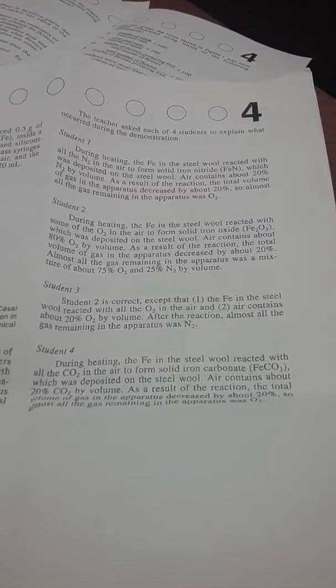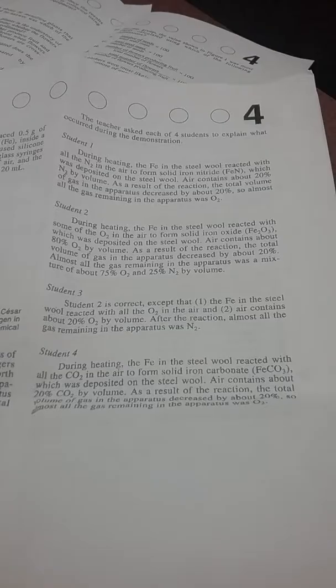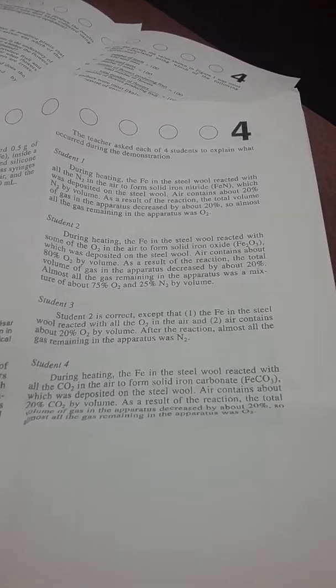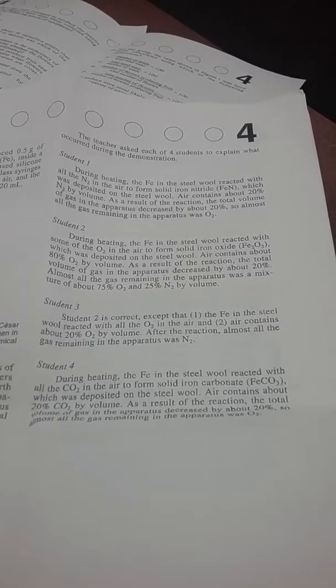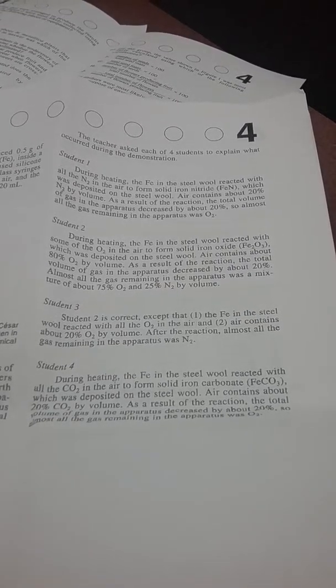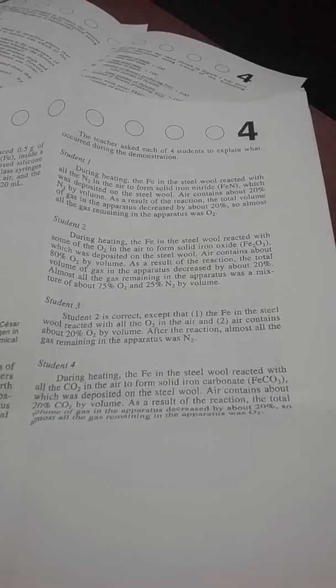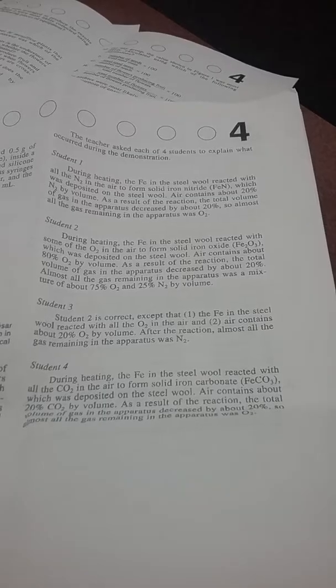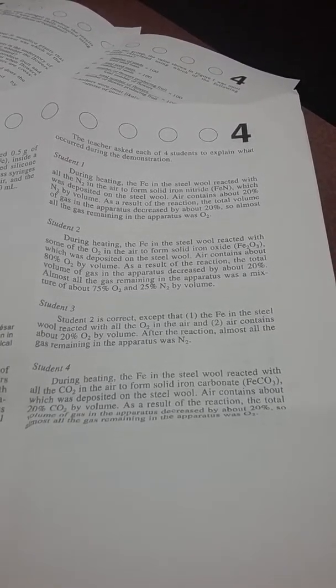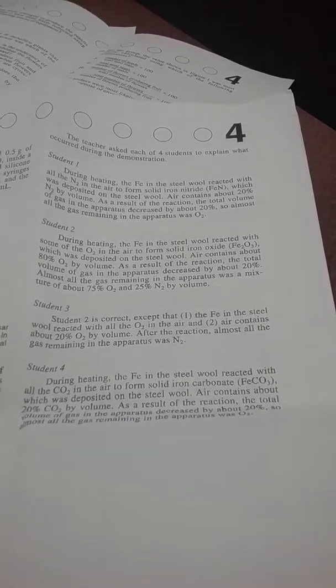Student 3. Student 2 is correct, except that 1, the Fe in the steel wool reacted with all the oxygen in the air, and 2, air contains about 20% oxygen by volume. After the reaction, almost all the gas remaining in the apparatus was nitrogen.